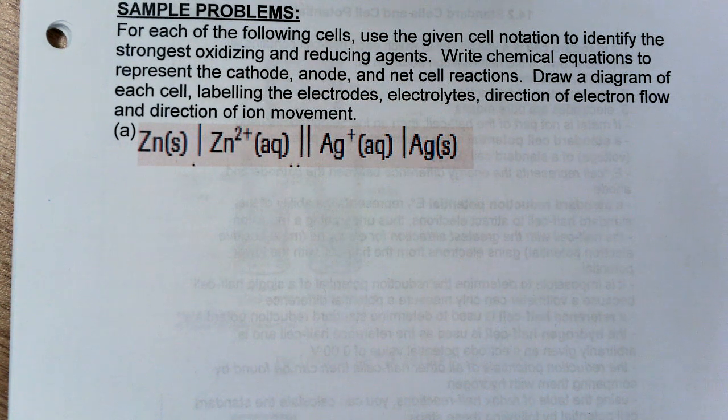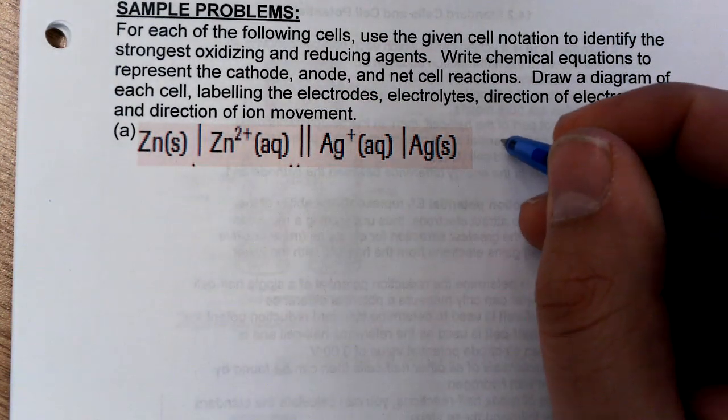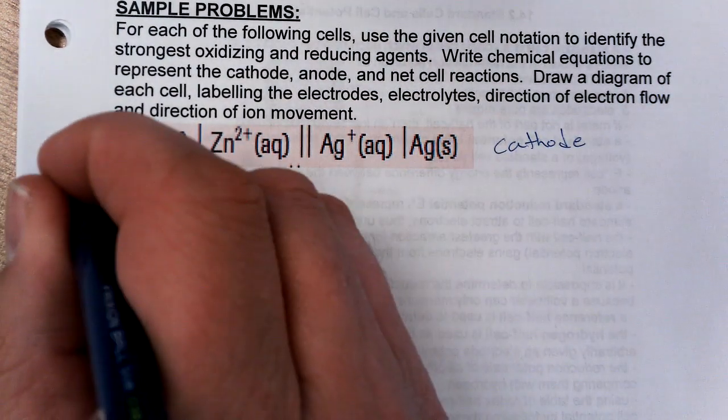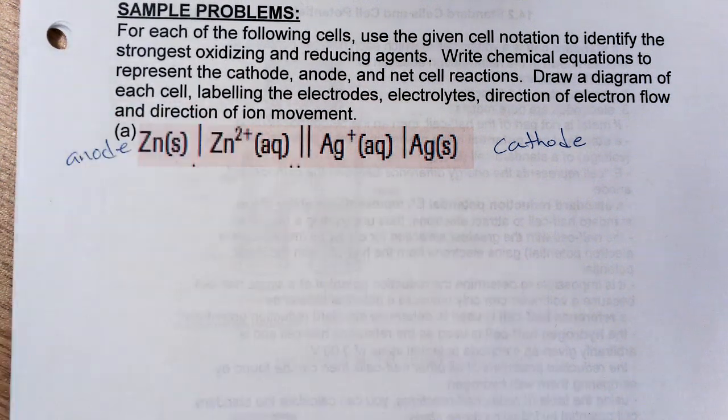So here's some more examples on drawing voltaic cells, which is question number 1 on your next assignment. For each of the following cells, use the given cell notation to determine the strongest oxidizing and reducing agent. Again, with cell notation, the cathode is always on the right, the anode on the left. So we want to label the strongest oxidizing agent and reducing agent.